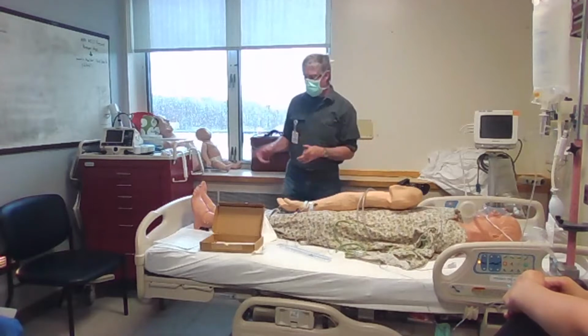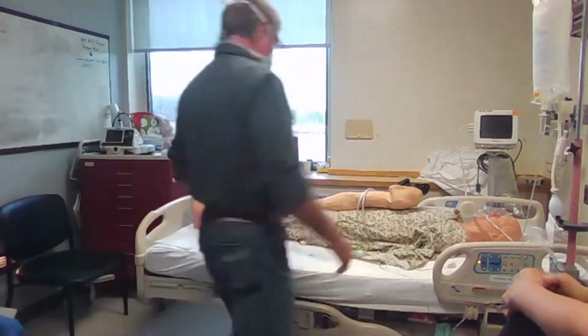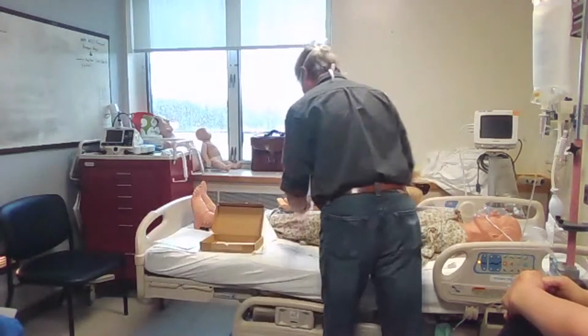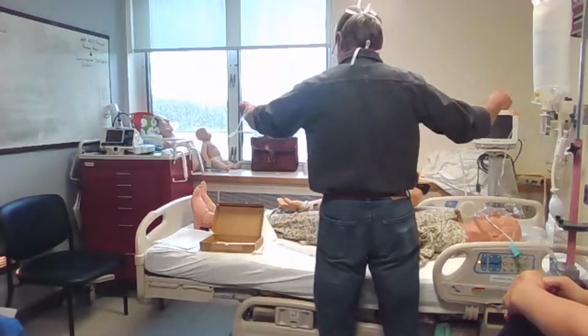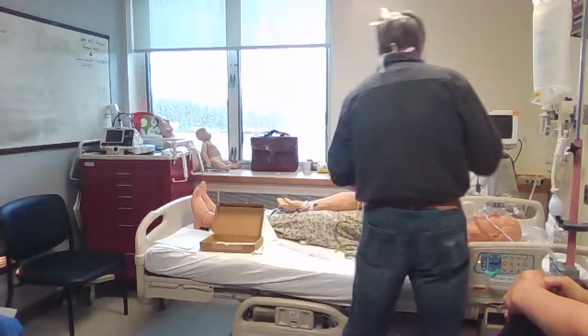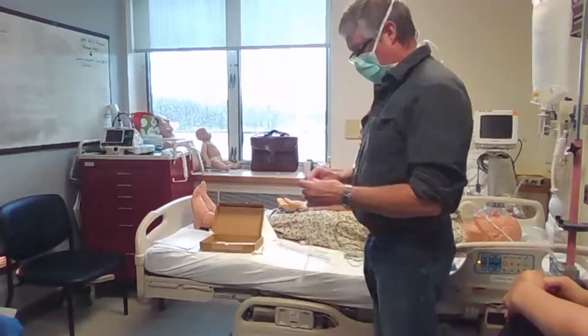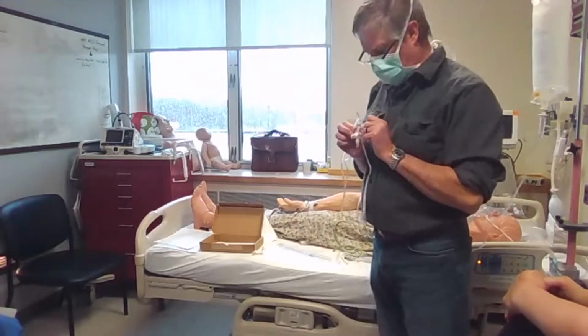Okay, so now we're going to zero. I call it zeroing, but what this is, is a transducer, which is called, where did it go? There it is, Wheatstone Bridge. This little part right here, that's what they call a Wheatstone Bridge.